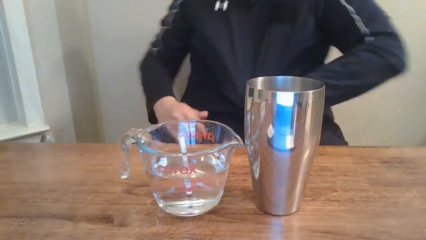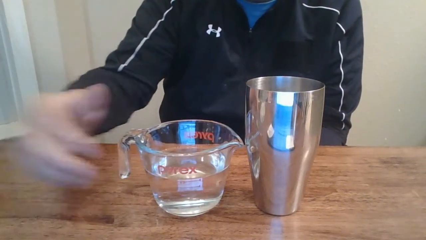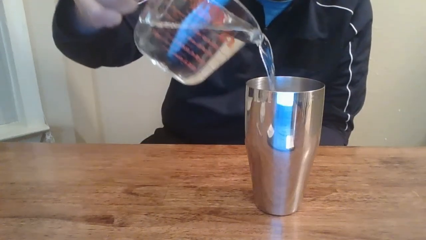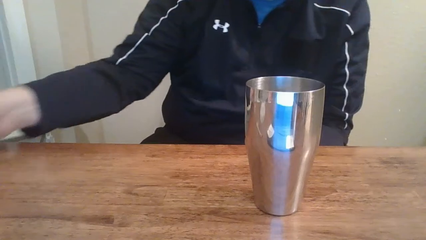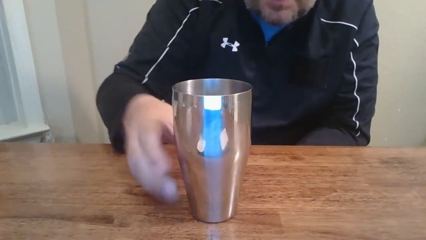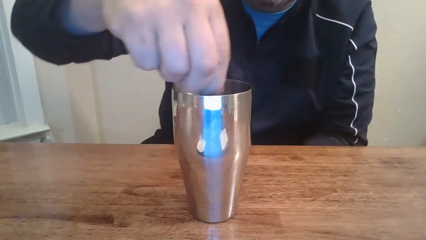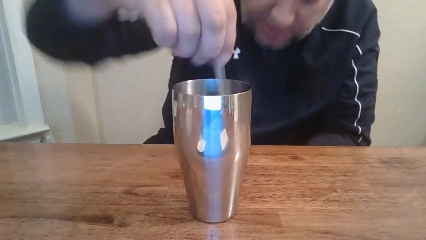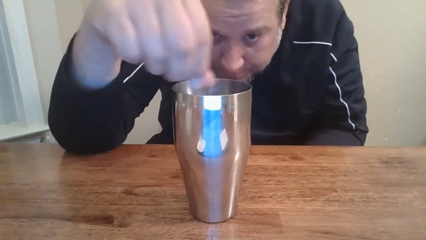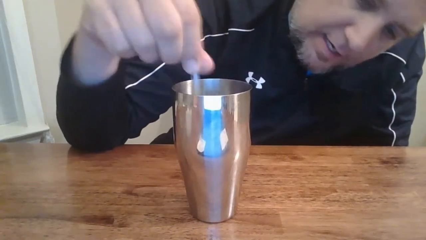Okay, guys, we're here. We've got room temperature water right here. It's 23 degrees, 236 milliliters of water. All right, we have no condensation present. Then we're just going to start dropping ice cubes in, looking carefully to see if there is any condensation.